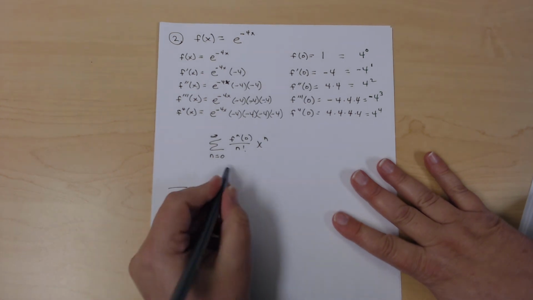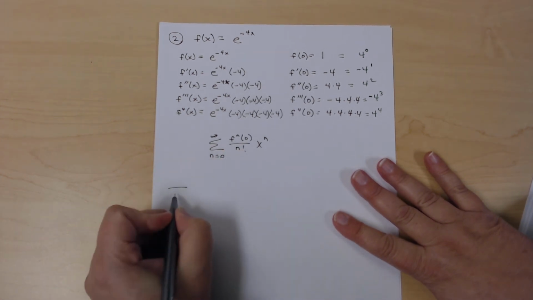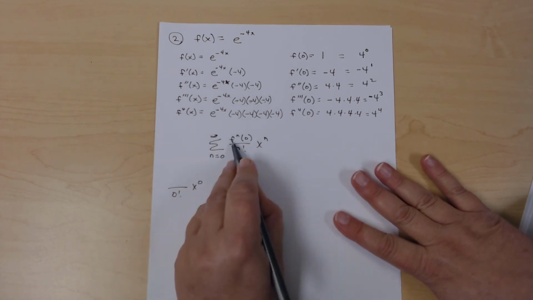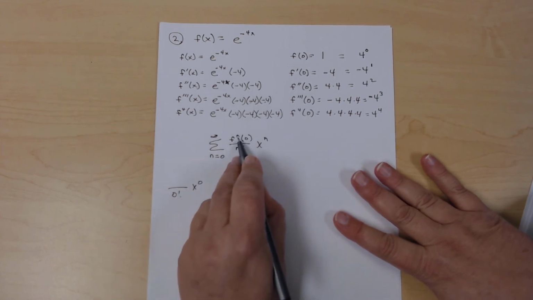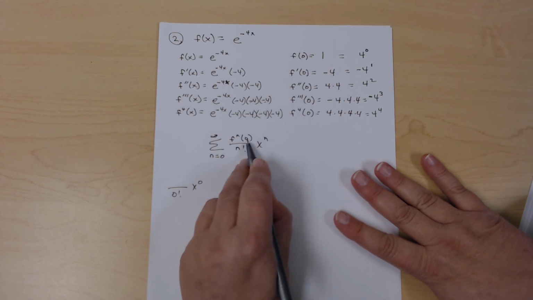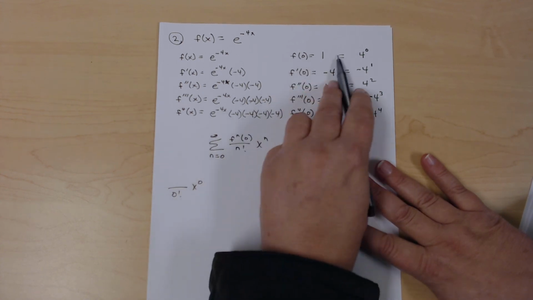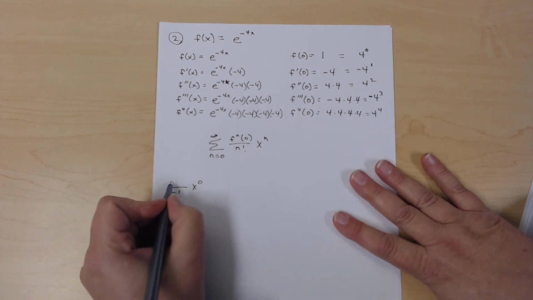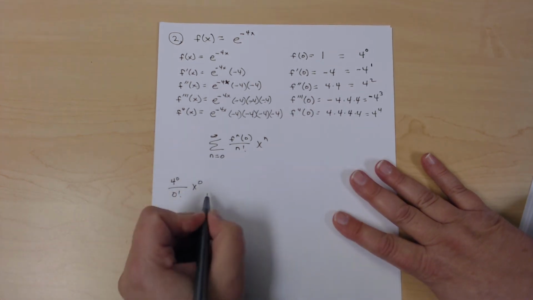Let's do it over here. I like to work backwards. We plug in a 0, we get 0 factorial, x to the 0. Now we want the original function evaluated at 0, because we're plugging in a 0 here. It's up to you, we can write it either way. And maybe we'll write it like this. If we need to change it, we can.